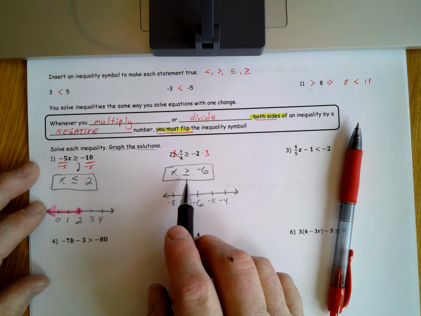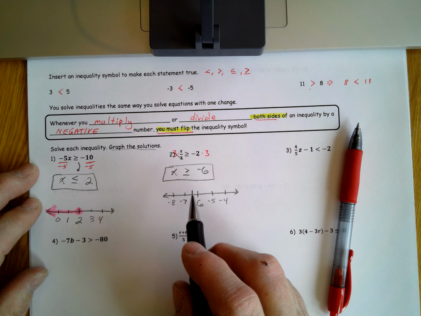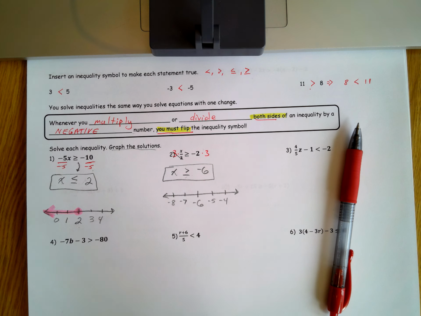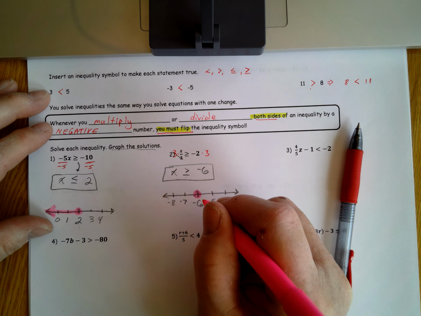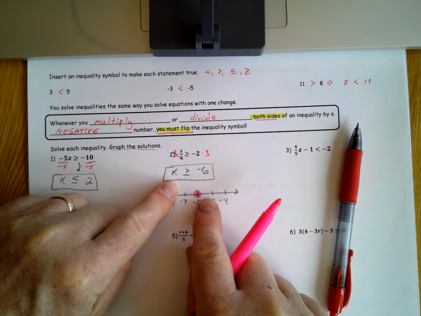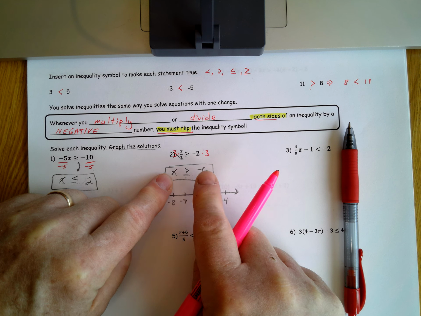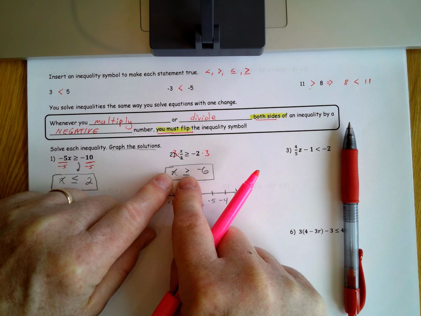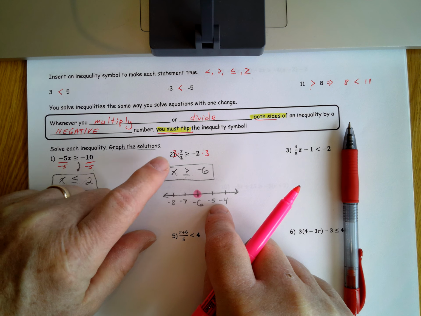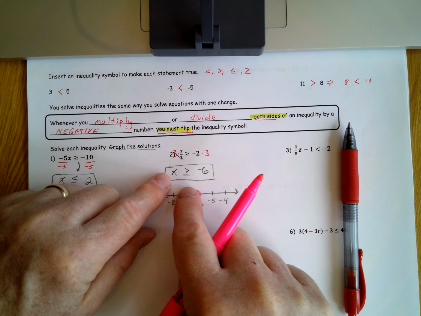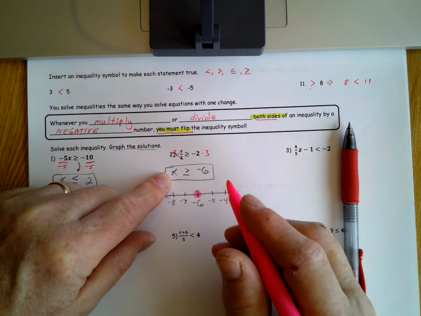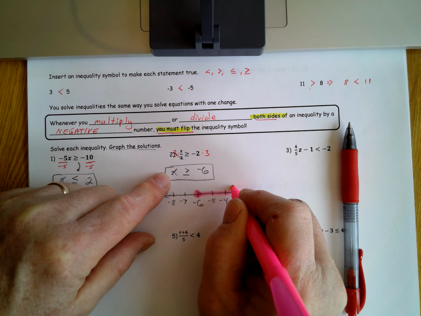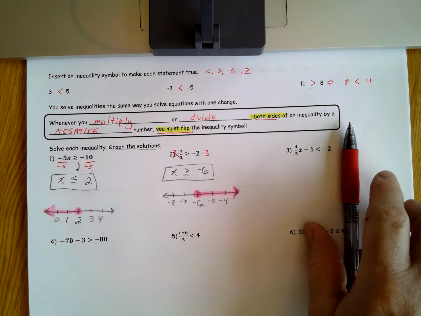This is exactly what I'd be doing at the board with you in class. You would all yell, closed. Why is it closed? Because it's an equal to. So this is going to be a closed circle. Now I'm going to assume it goes to the right because my variable is on the left, my number is on the right, and it points to the right. So I'm going to pick negative 5. Is negative 5 greater than or equal to negative 6 true? Gave you time to answer at home. The answer is true. So I'm going to draw my arrow in and I'm done.